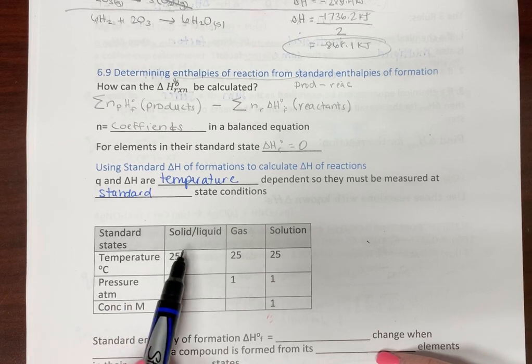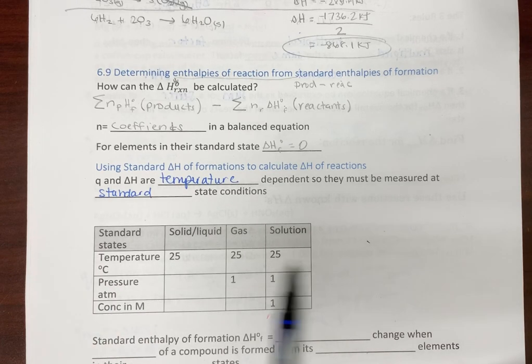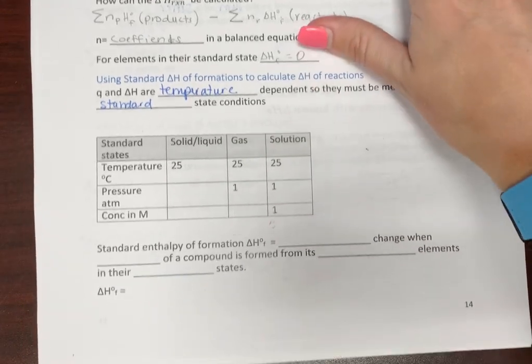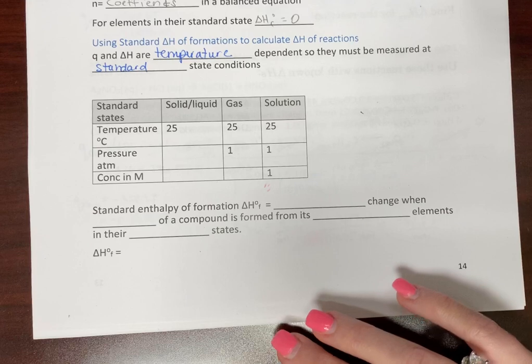At standard state for thermo, we're assuming room temperature, so 25 degrees Celsius. If we have a pressure, we assume it's 1 atmosphere. If we have a solution, we assume it's 1 molar. So those are standard conditions. The temperature is different than STP, so just be careful there. That's not going to make much difference this semester, but know what it is.